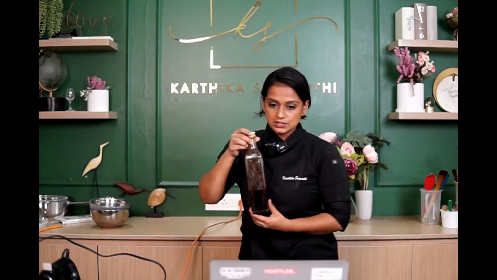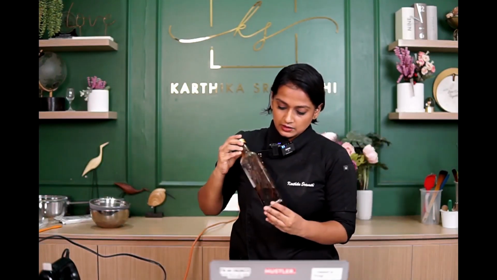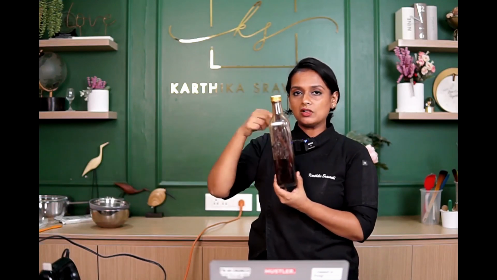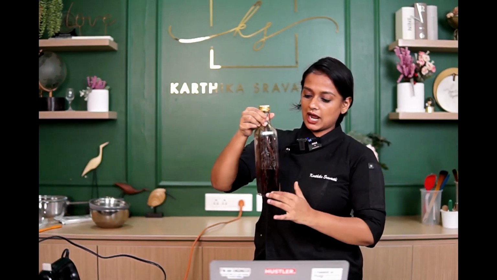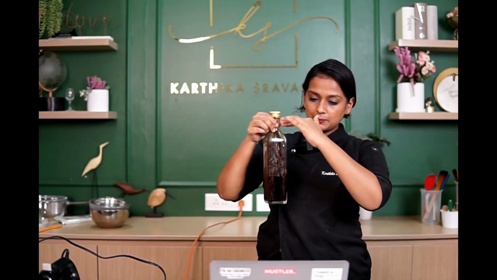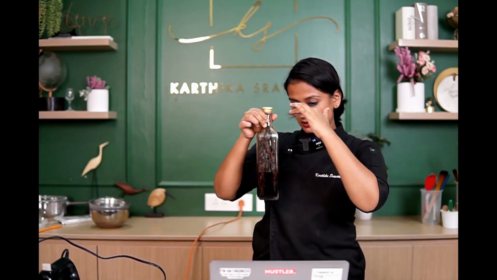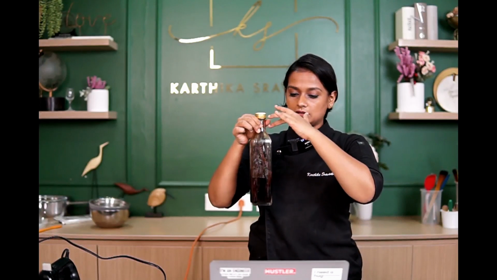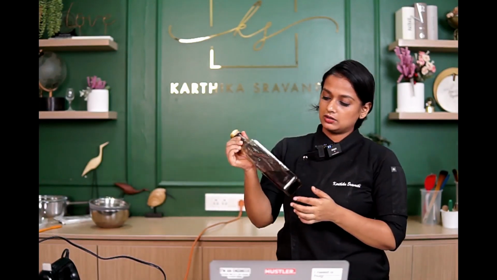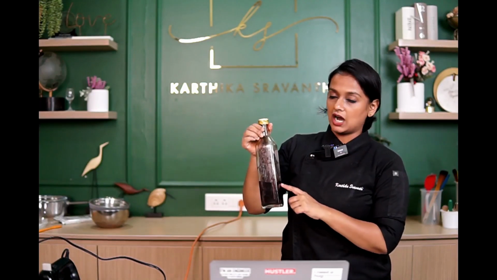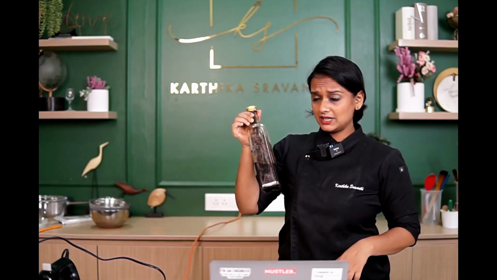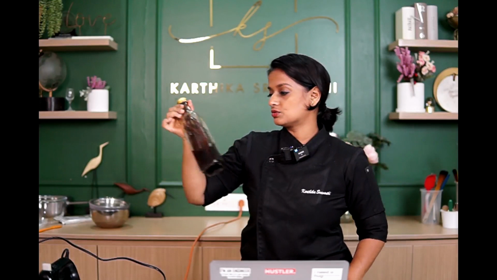I have this bottle here where I just slit all the vanilla beans that I had, put them inside the bottle and fill it all the way up with either vodka or glycerine if you don't want to use alcohol. After about 6 to 7 months, it starts getting dark and really intense in flavor. Then you can use this one.